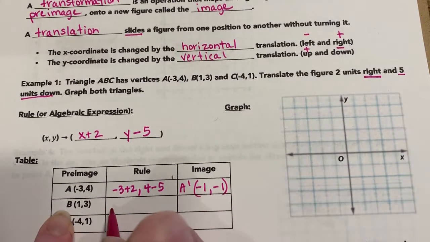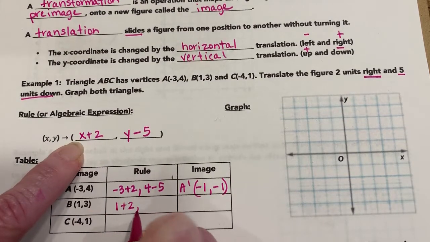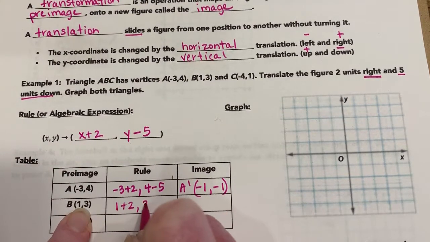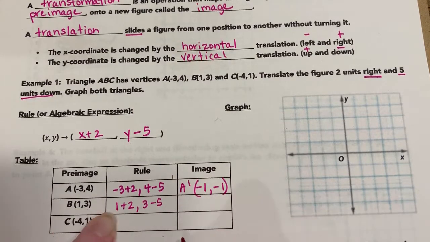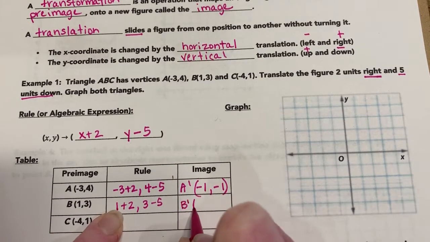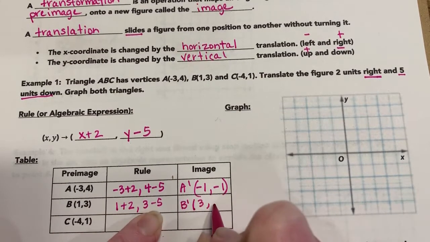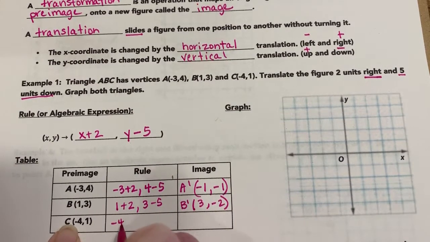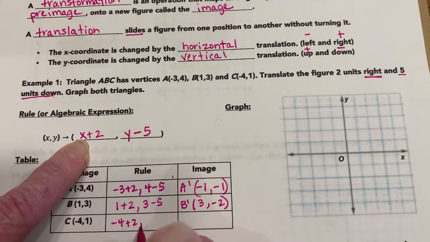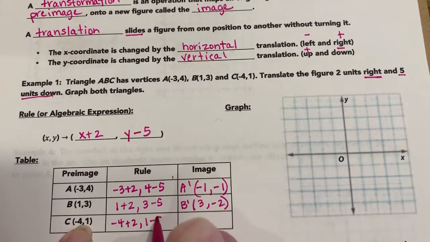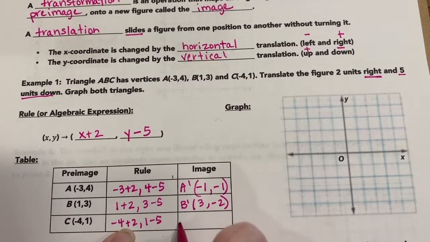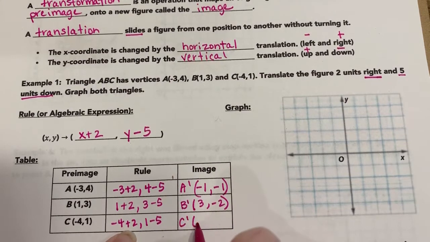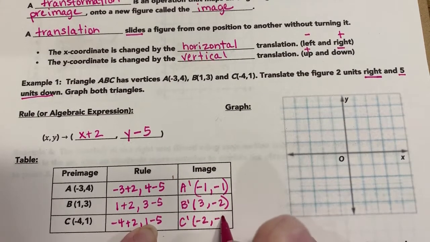All right, so if I do that for B as well, then I'm going to start with 1 and add 2 to the x-coordinate and subtract 5 from the y-coordinate, which is 3. So 1 plus 2 gives me 3, and 3 minus 5 is -2. This is B prime. All right, for C, I'm starting with -4. I'm going to add 2 to the x, and I'm going to subtract 5 from y, 1 minus 5. All right, so that gives me C prime. -4 plus 2 is -2. 1 minus 5 is -4.